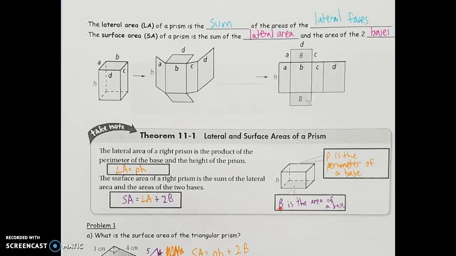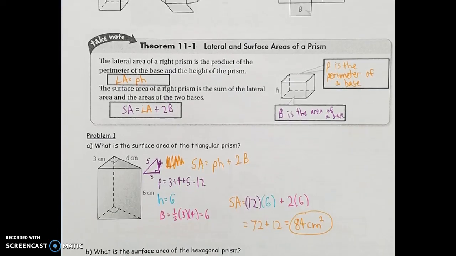So that capital B in the formula is the area of an entire base. So not just one measurement you're going to see in your figure, we should be able to calculate that as an area depending on what type of prism we have. So in our first example, if we're trying to find that surface area, again, that's going to be the lateral area plus both bases. So another way you can write that surface area formula, the way that we had originally was lateral area plus 2 times the base area.